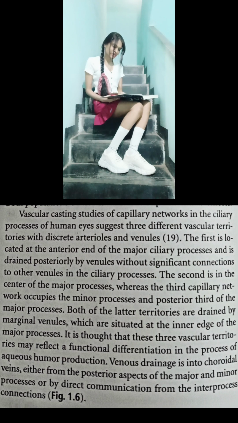Vascular casting studies of capillary networks in the ciliary processes of human eyes suggest three different vascular territories with discrete arterioles and venules. The first is located at the anterior end of major ciliary processes and is drained posteriorly by venules without significant connections to other venules in the ciliary processes. The second is in the center of major processes, whereas the third capillary network occupies the minor processes and posterior third of the major processes.